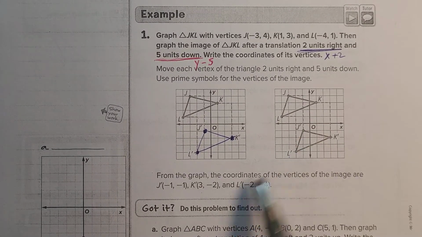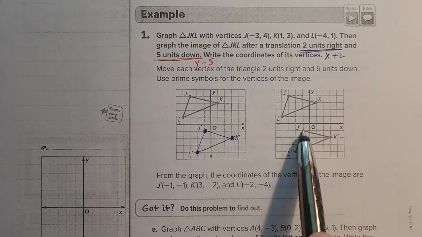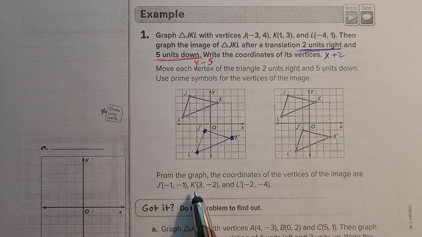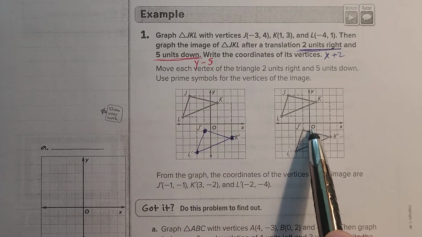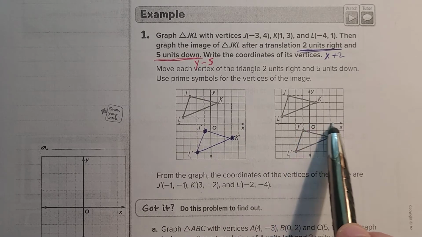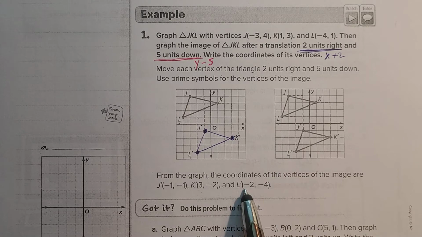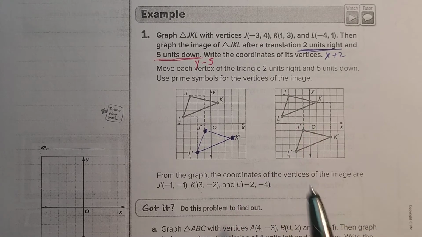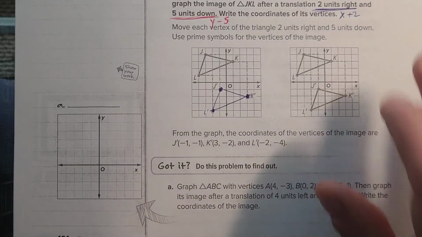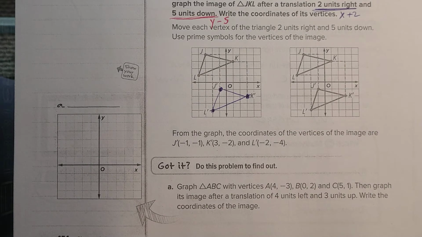Okay? And that's what they give you. So our J prime is (-1, -1). Okay? And then our K prime is (3, -2). So to get here, I go 3, -2. And then lastly is my L prime, and that's (-2, -4). Okay? So try to pause it and try A on your own. I will go through it.